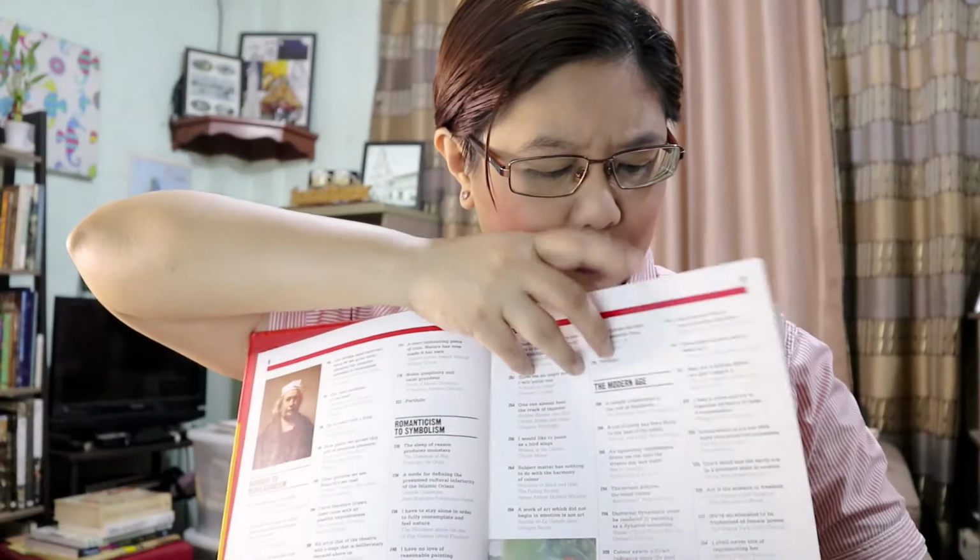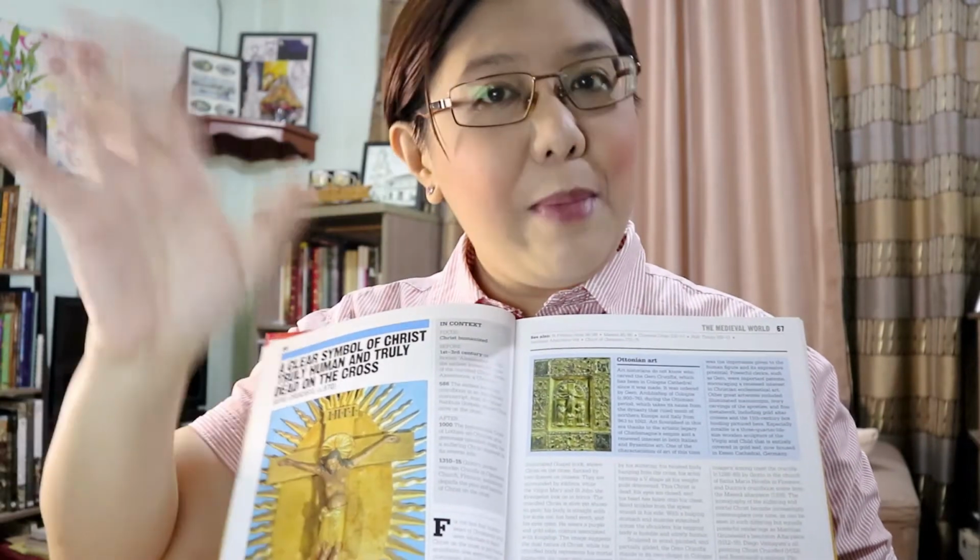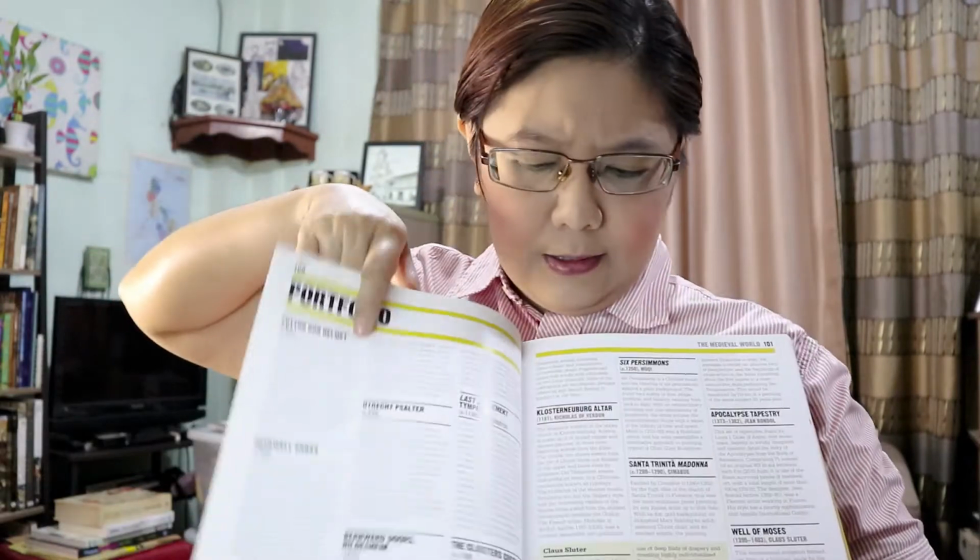So what it does is that it features a particular artwork and discusses who the artist is, what the themes or symbols are, what materials were used, very basic. Let me just do a random pick.